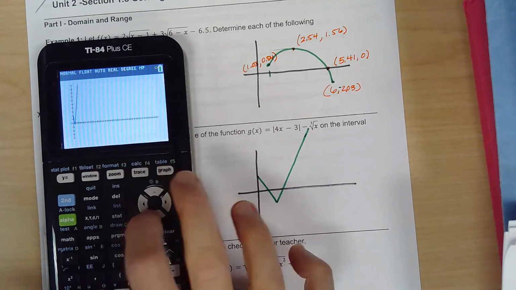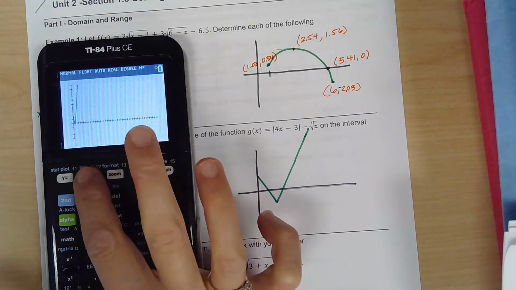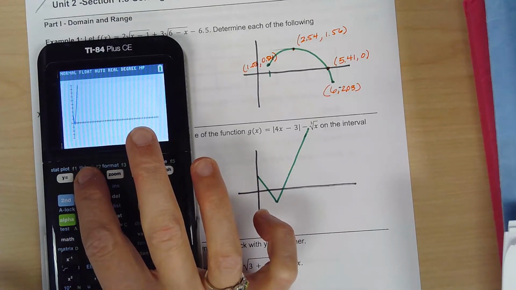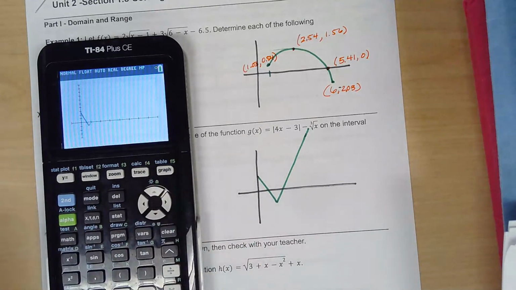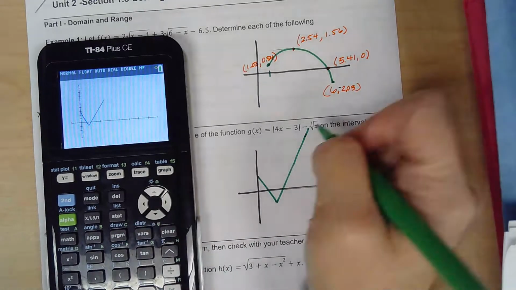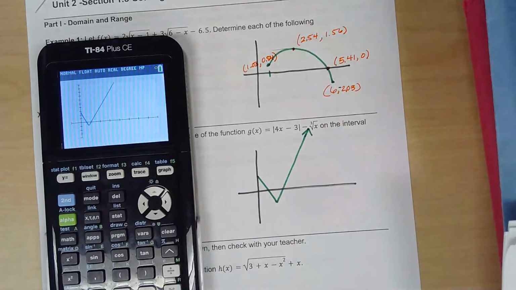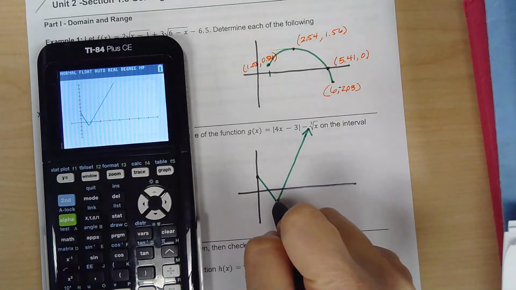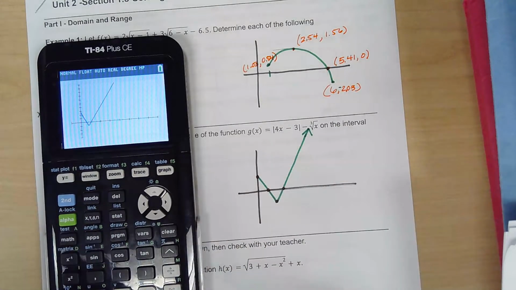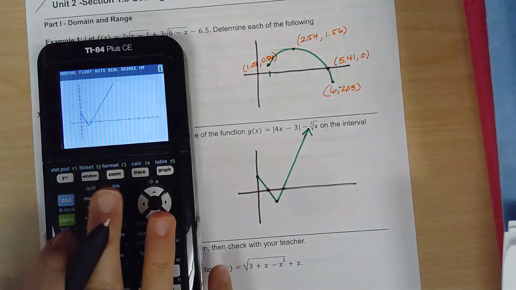So I'm going to go back and change it since we don't really need to see all of that. I'll change it to 8. But what we know is that this is an arrow here, which means it's going on forever. That's important to know. We also know there's a point here, and then there's a couple zeros. All of those pieces of information are important.